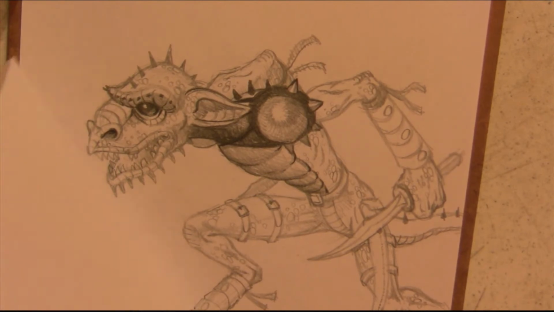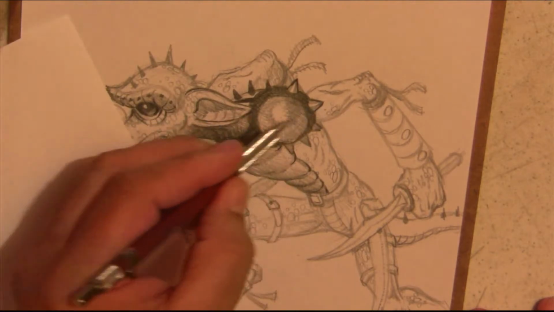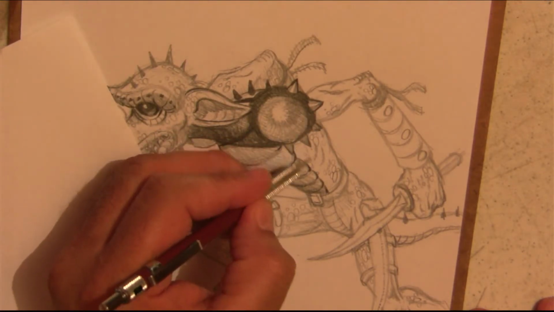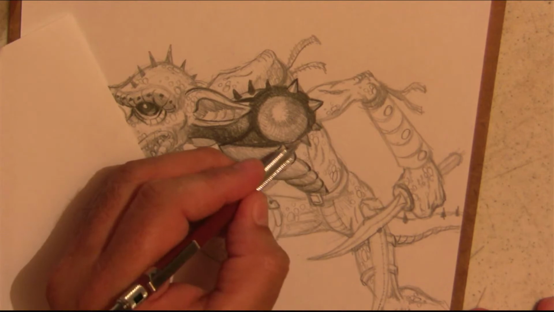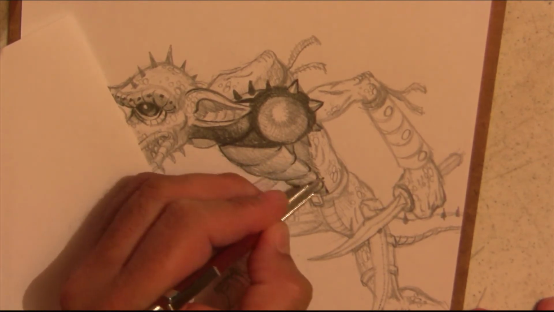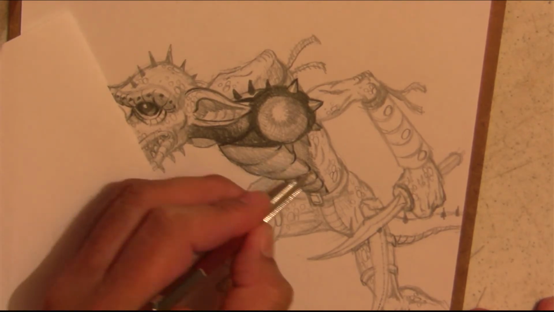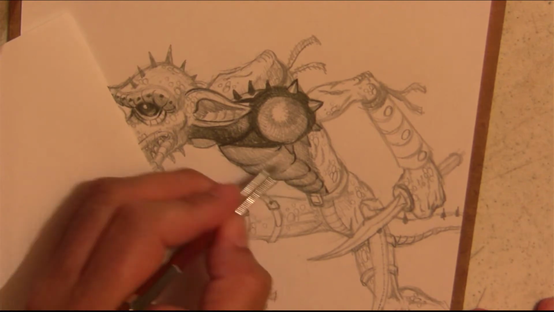Alright, so that doesn't look too bad. Like I said, the light's top down, so this arm is gonna cast a shadow. So maybe it'll be like down this way. Like that. And I'll shade this thing too.